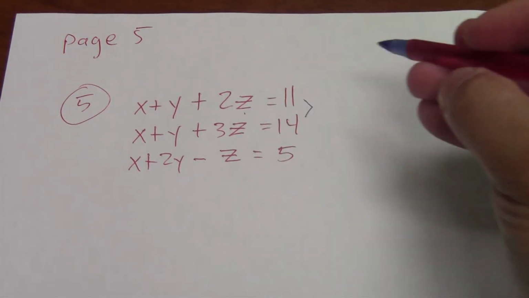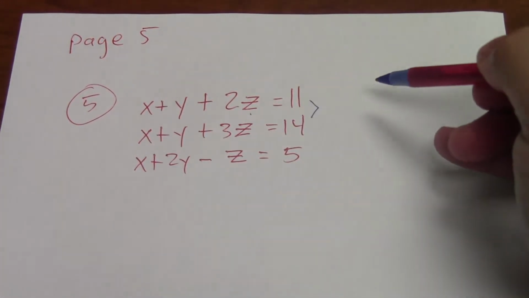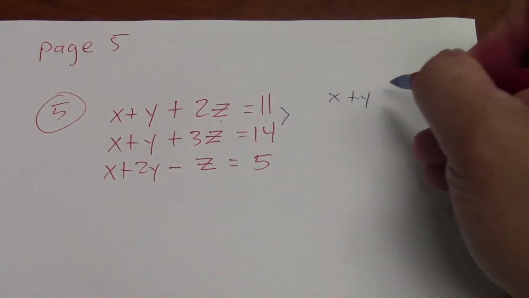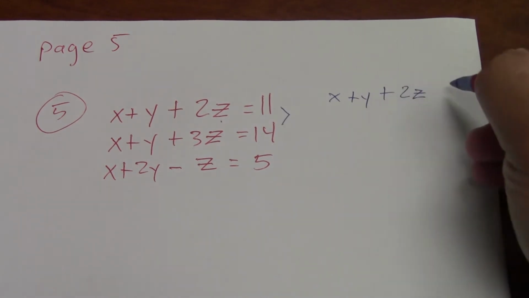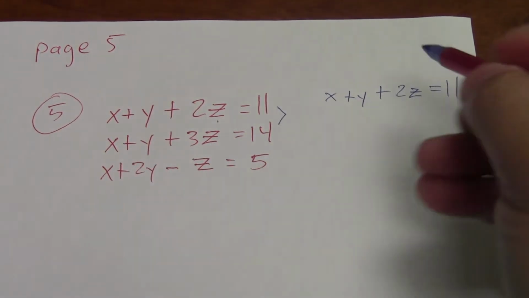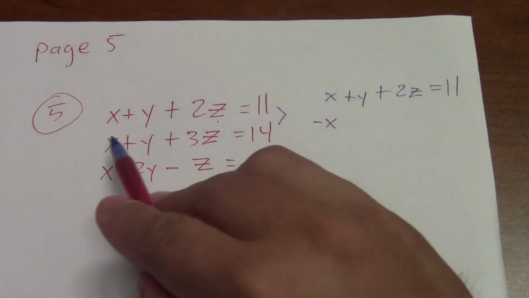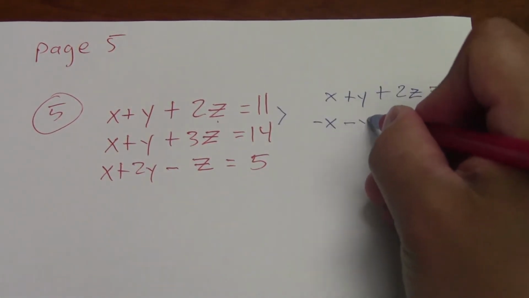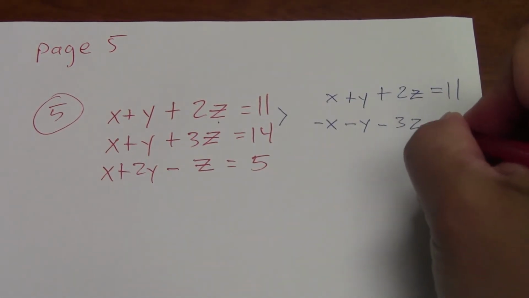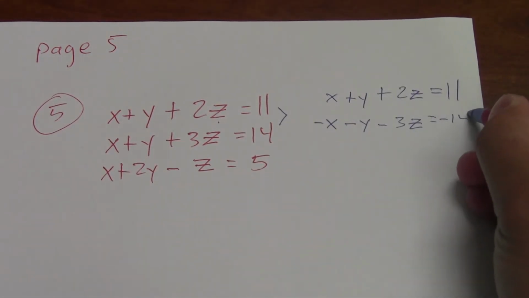All right. So the first thing I'm going to do is multiply this entire row by negative 1. All right. So I'm going to be left with x plus y plus 2z equals 11. And then here I'm going to multiply everything by negative 1. So negative 1 times x gives me negative x. Negative 1 times y gives me negative y. Negative 1 times 3z gives me negative 3z. And negative 1 times 14 gives me negative 14.